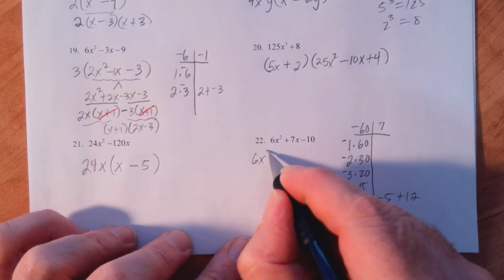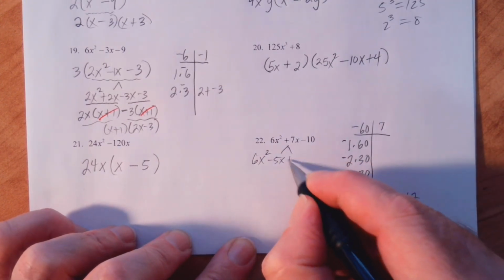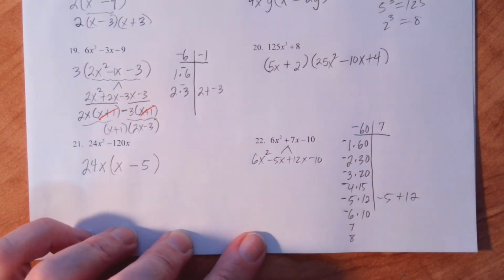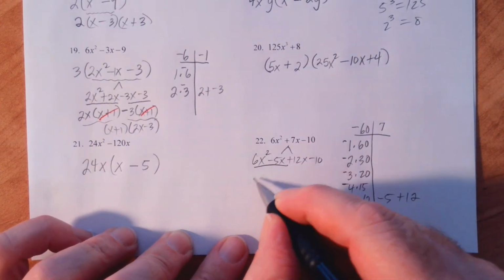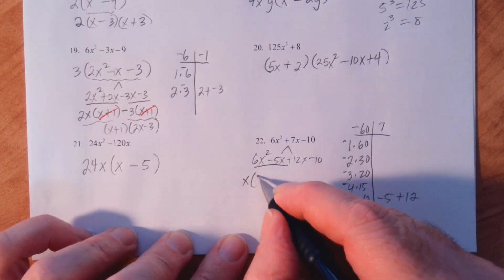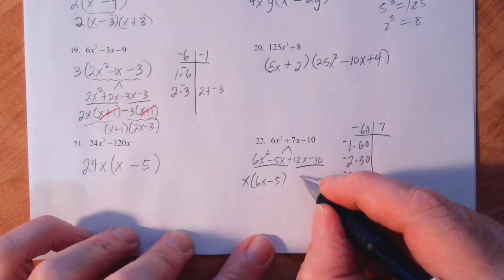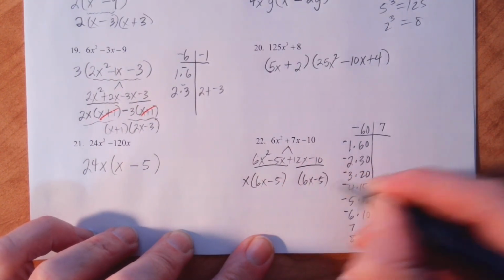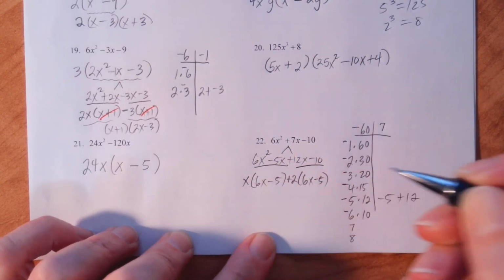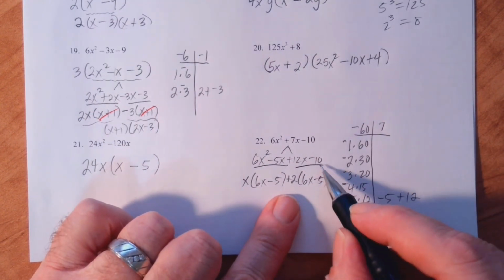So we're going to split our B term again, and it becomes minus 5x plus 12x minus 10. Again, the order of these two terms is not important if you use the opposite order there. So I'm going to factor out an x here. That's about all I can do. It'll be times 6x minus 5. So when I factor the second two terms, I'm expecting a 6x minus 5. And it looks like 2 times 6x will give me that 12x. So we'll put a plus 2 in here. And notice 2 times negative 5 also gives you the negative 10.